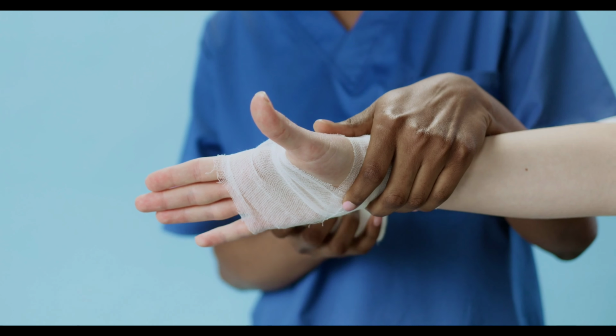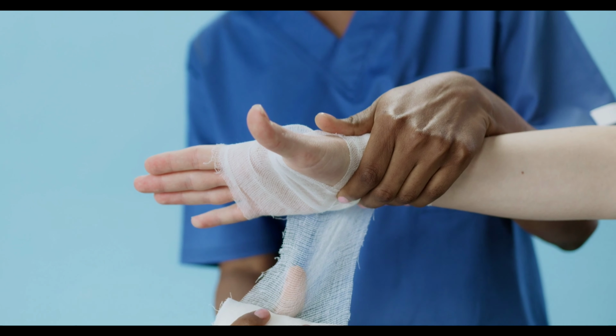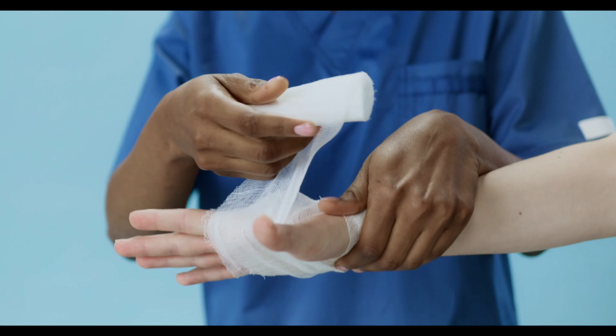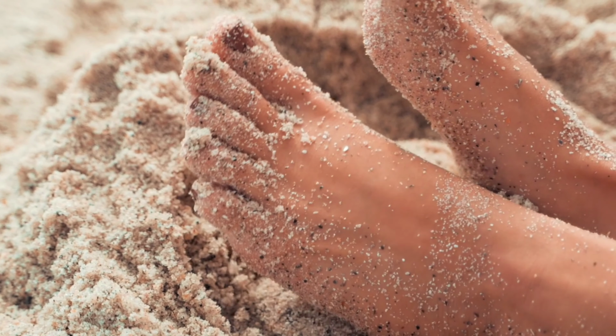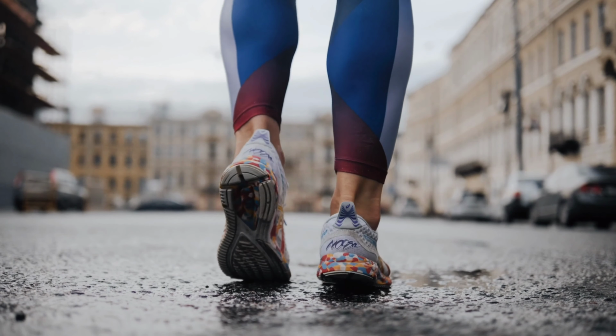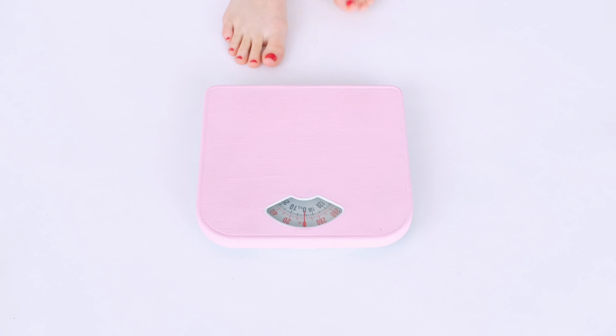Keep feet warm. Keep feet warm in winter, but do not put feet in hot water. Do not walk barefoot. Always wear shoes. Keep weight under control. If you are overweight, try to reduce it.